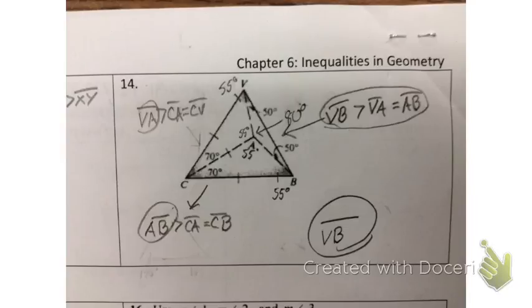Then I go to my next triangle, and I say, well, this is 50 degrees, this is 80 degrees, this is 50 degrees. That's how I got the 80. And so I said the one opposite 80 must be my longest side, so that's my VB. And VB is bigger than the other two sides, which was VA and AB. Well, look at this. This VA is over here, right? It's here too, so VB must be bigger than VA.